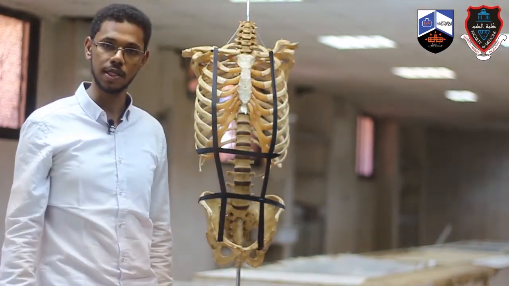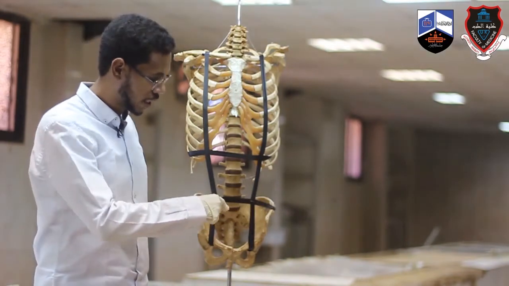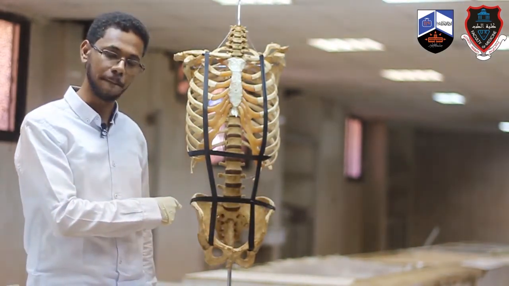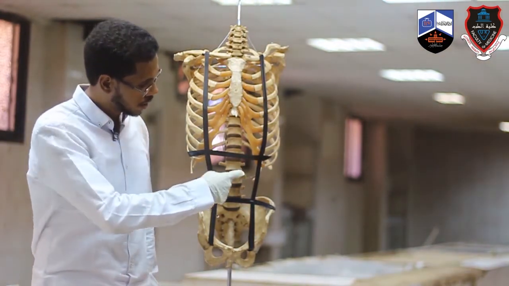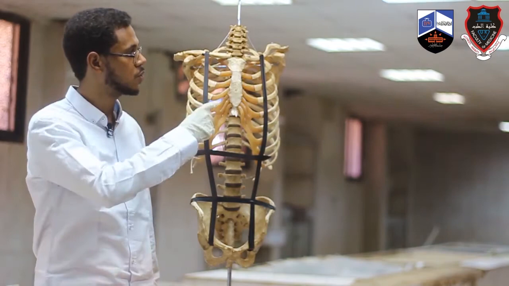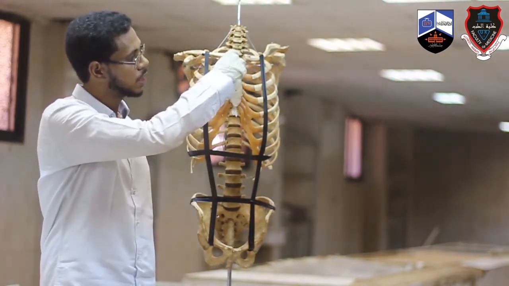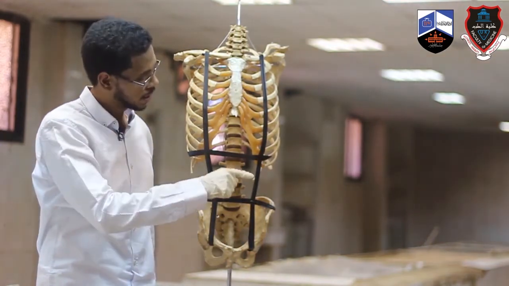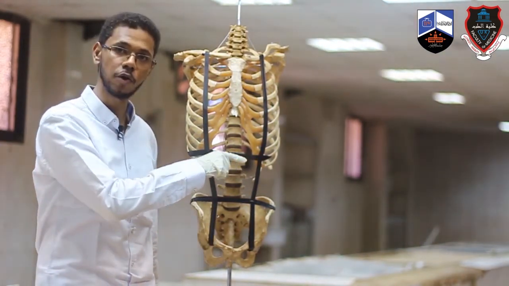The 2 horizontal lines, the lower one is the intertubercular line that connects the tubercle of the ileum. The upper one is called the transpyloric plane. The transpyloric plane is found midway between the jugular notch and the upper part of the symphysis pubis. This is the transpyloric plane.